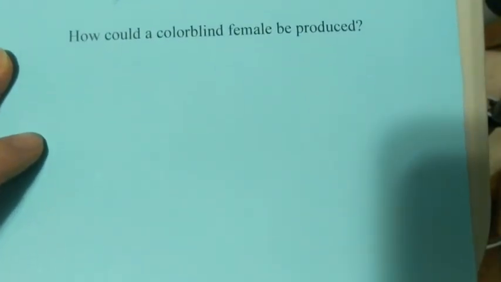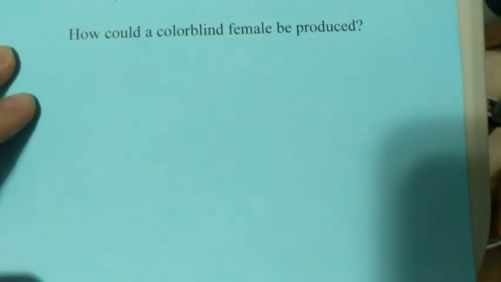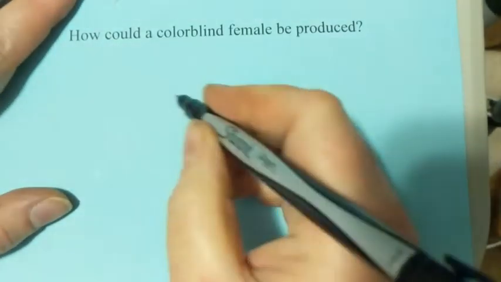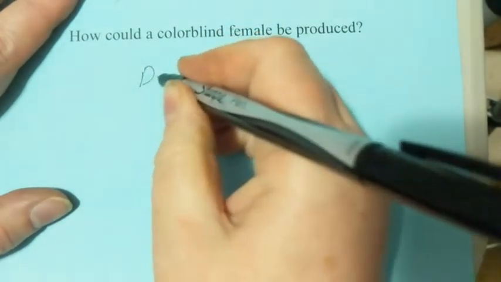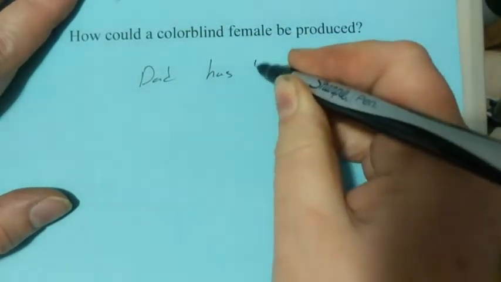How could we get a colorblind female? Well, in this case, Dad has to be colorblind.